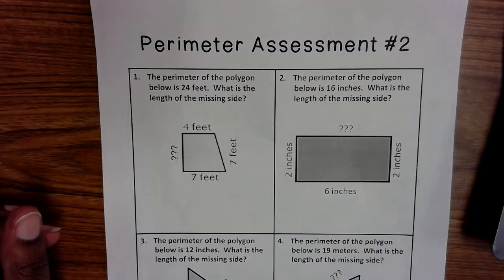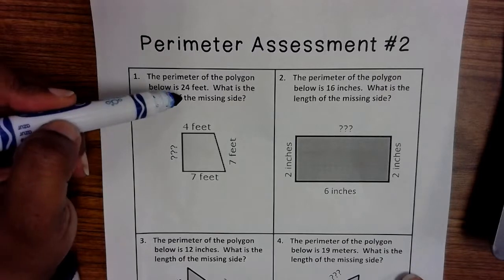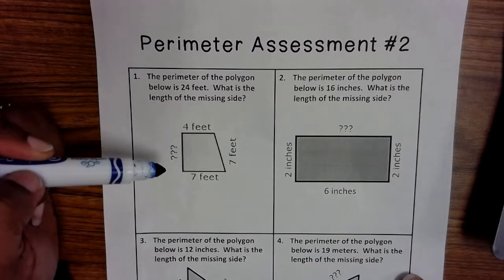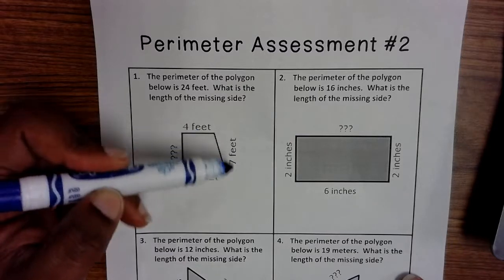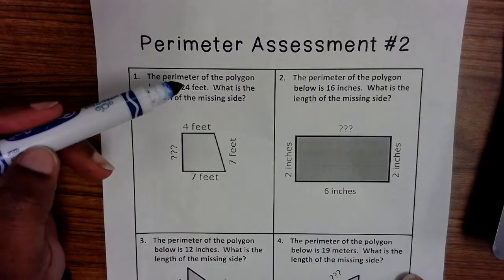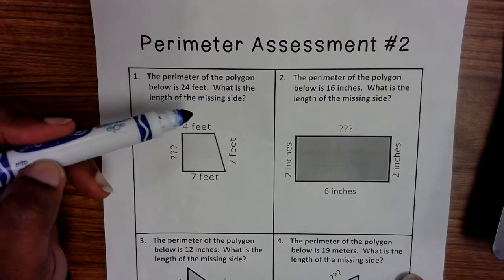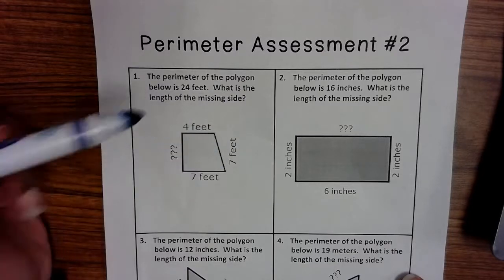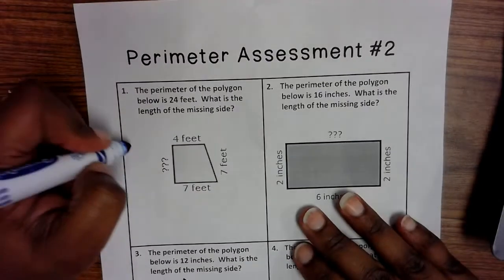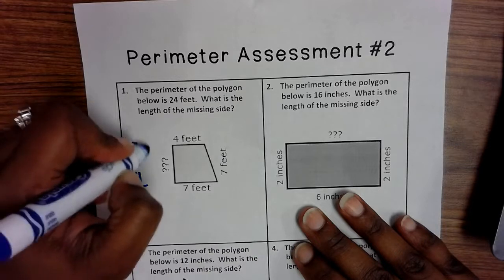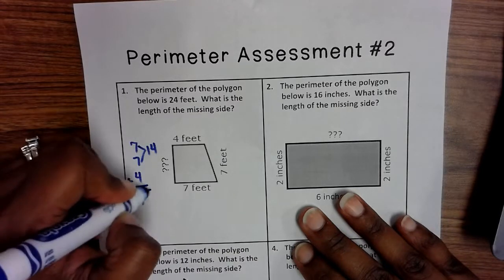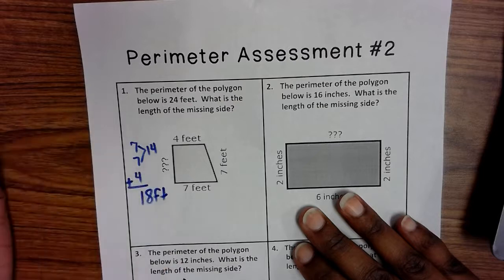Sometimes you'll be given a perimeter question where they have given you the actual perimeter, but there is a missing side. If we know that when we add all around, the AAA code, add all around, it is going to equal our perimeter, then we could add up the sides that we have been given and then subtract from 24. So I'm going to add 7, 7, and 4. I know that 7 plus 7 is 14, and 14 plus 4 is 18. Well, I have 18 feet of the perimeter. The perimeter is supposed to be 24 feet.